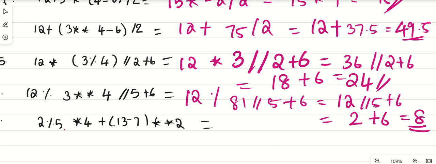2 mod 5 is nothing but 2 itself. 2 star 4. 2 star 4 is 8. 8 plus 7, 13 minus 7, 6. 6 raised to 2, 36.